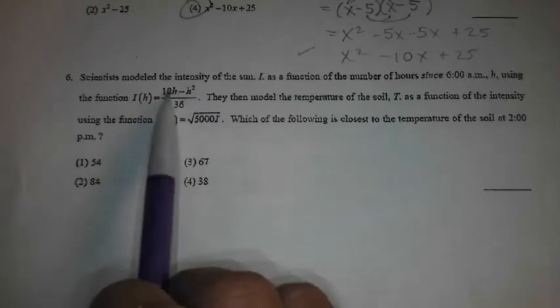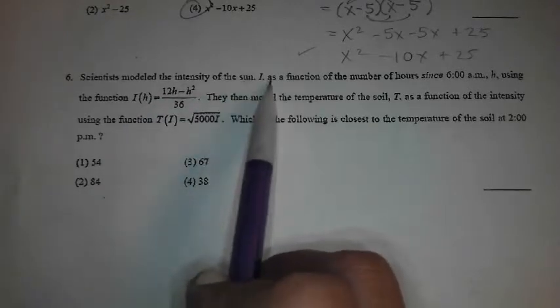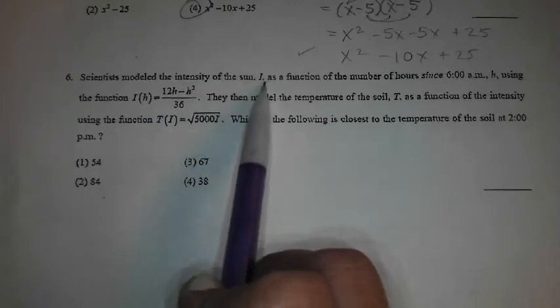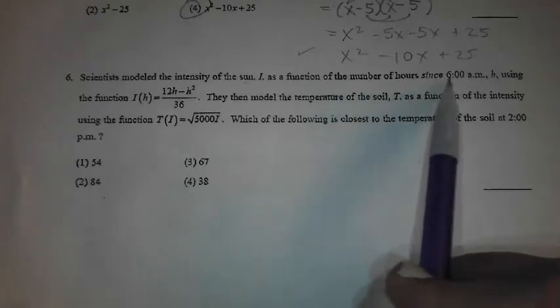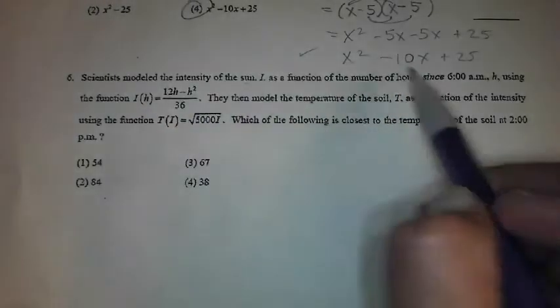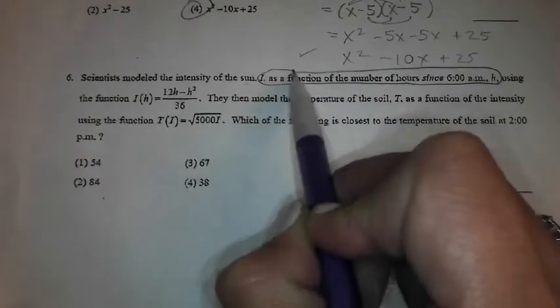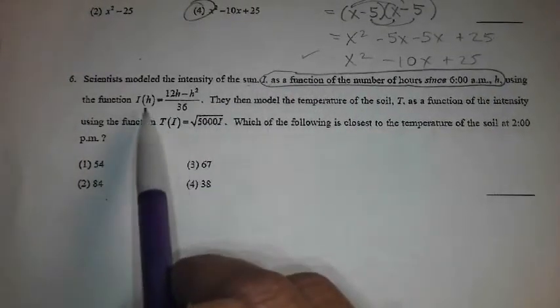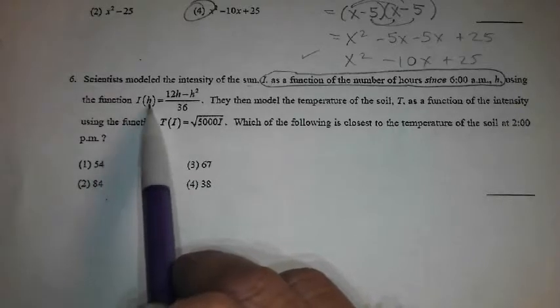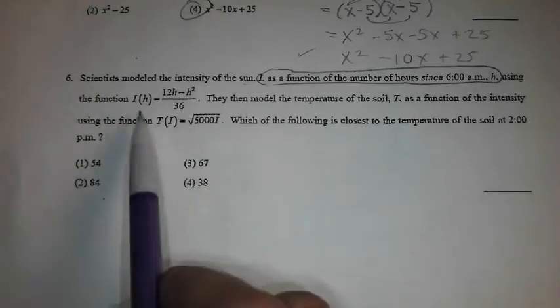So scientists are modeling the intensity of the sun. I is the intensity of the sun as a function of the number of hours since 6 a.m. So there's that phrase again. I is a function of the number of hours since 6 a.m. Does that make sense, how the intensity of the sun depends on the hour of the day since 6 a.m.? Right? Okay, here's the equation for that.